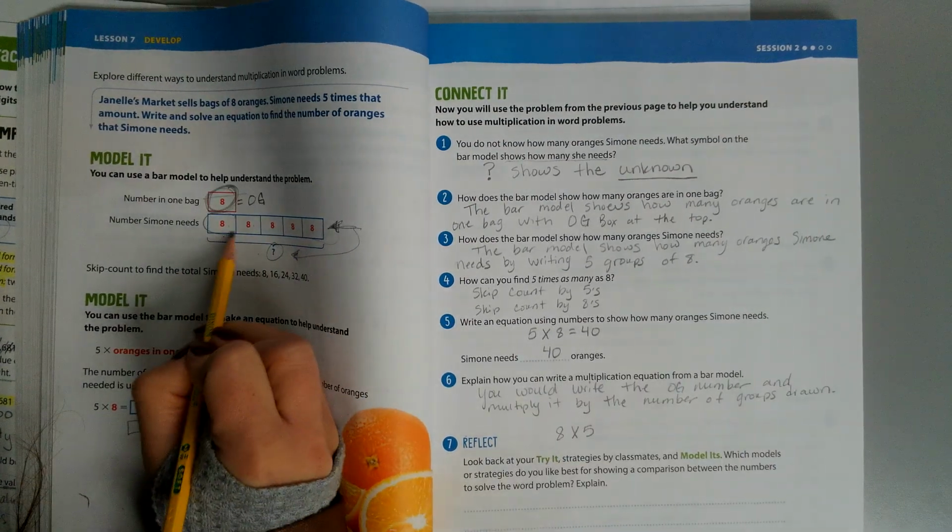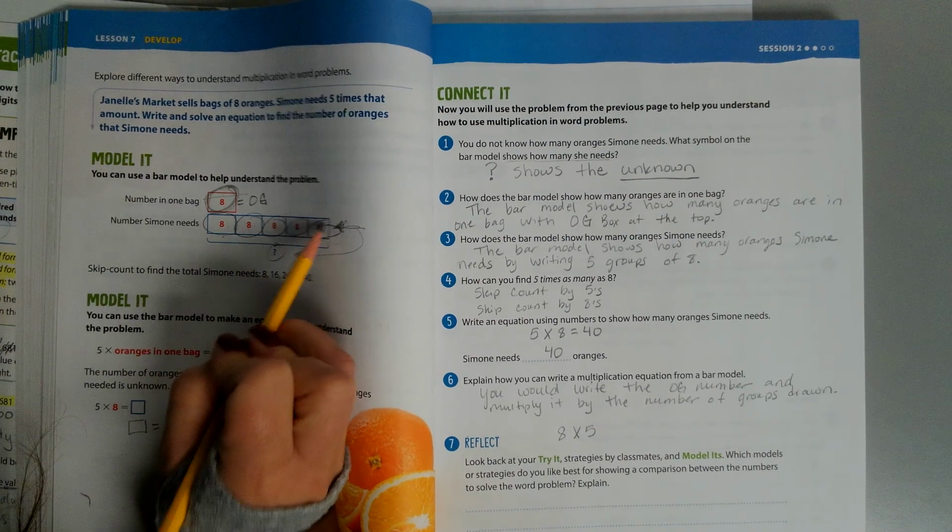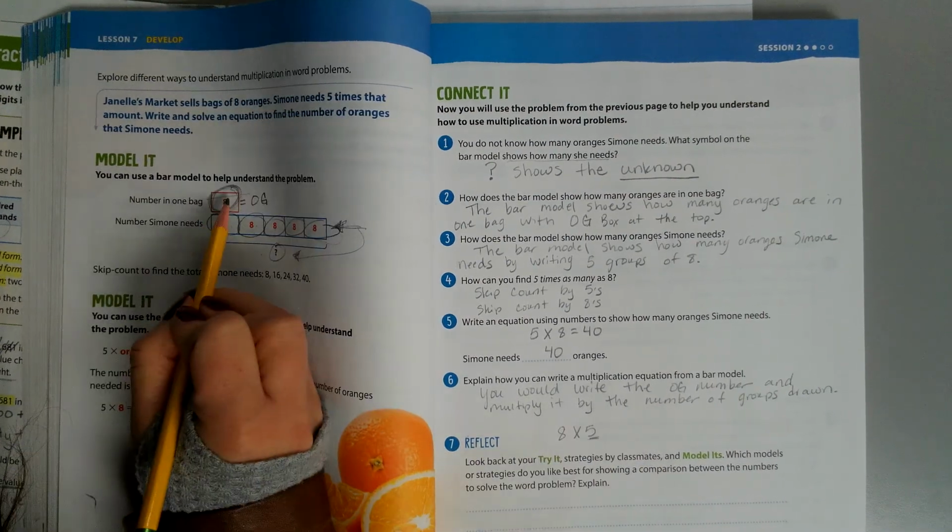There's 5 groups, 1, 2, 3, 4, 5. 5 groups times the OG number.